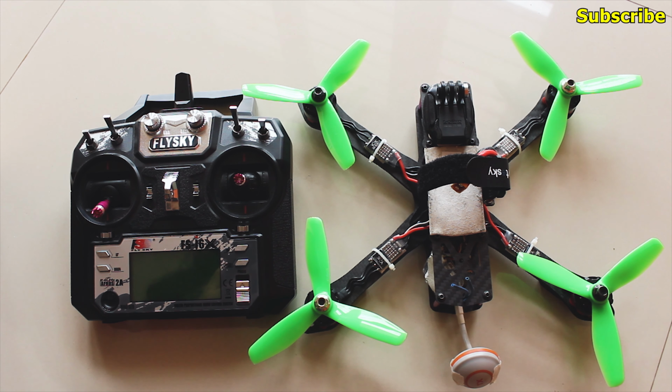So in my previous video, I showed you guys how you could get the RSSI value for any FlySky receiver by flashing a custom firmware on the receiver itself. And I used the X6B receiver for that.